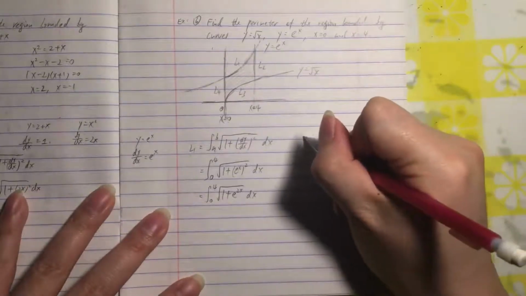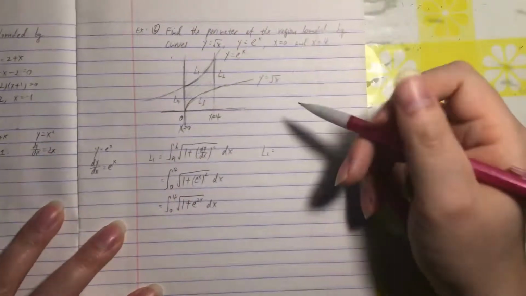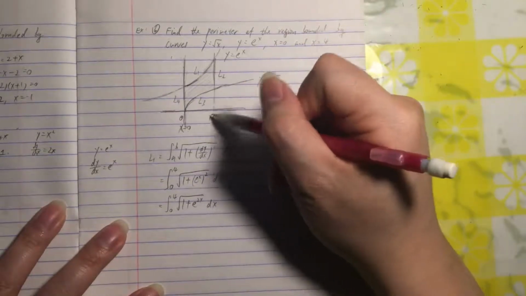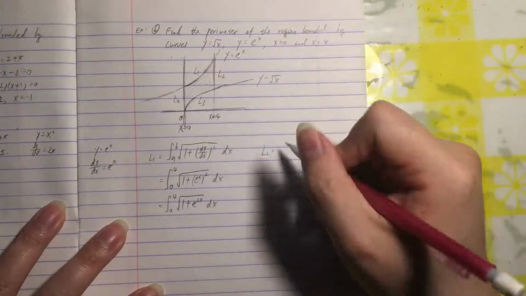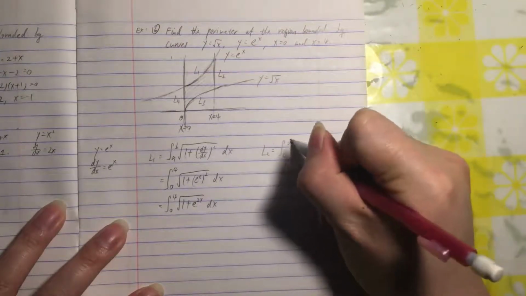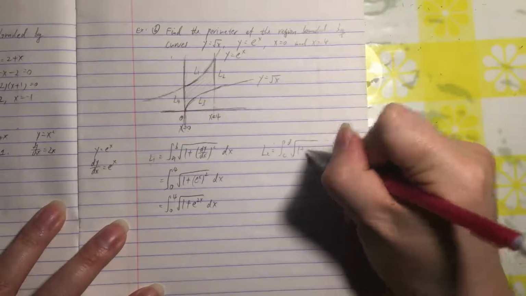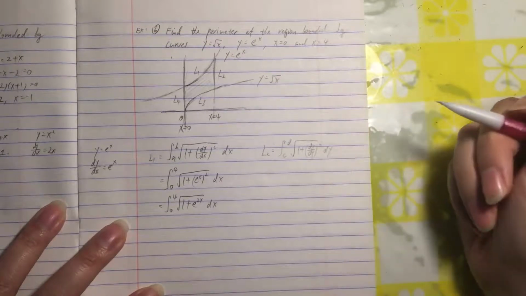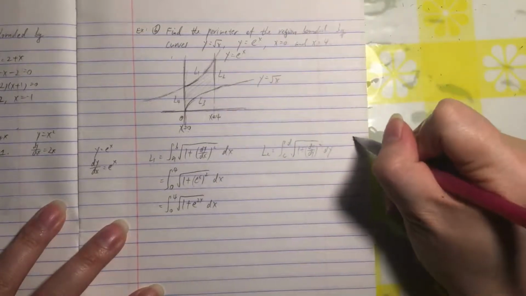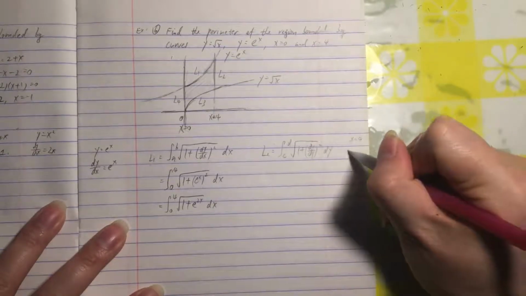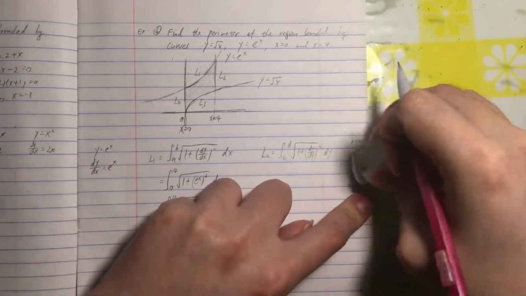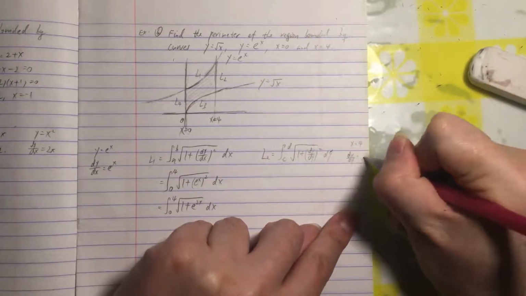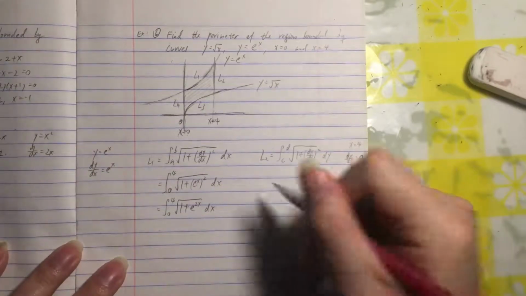How about L2? L2 is the arc length of this function, s equals 4. Here, for s equals 4, we treat x as a function of y. So the arc length formula is the integral from c to d of the square root of 1 plus (dx over dy) squared times dy. For this function, x is 4. This is a constant function. If I take the derivative to find dx over dy, the derivative of a constant is 0. So dx over dy is 0.